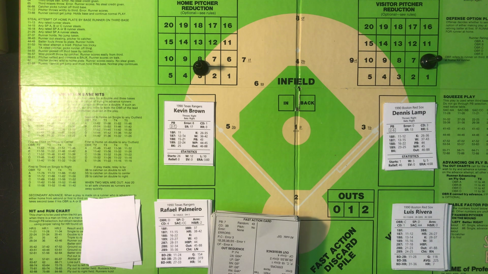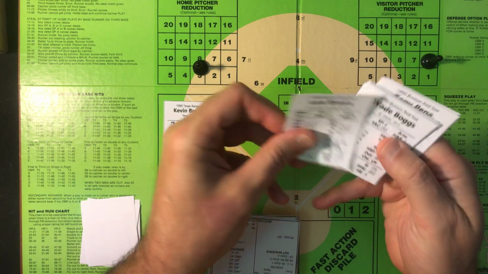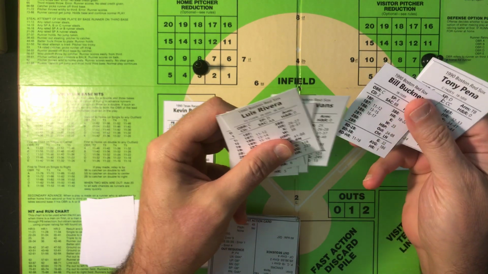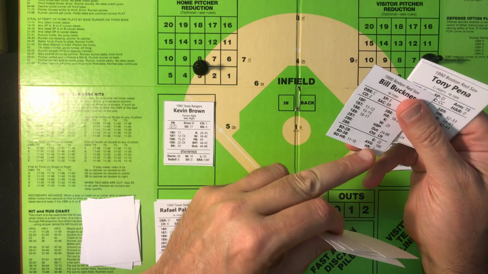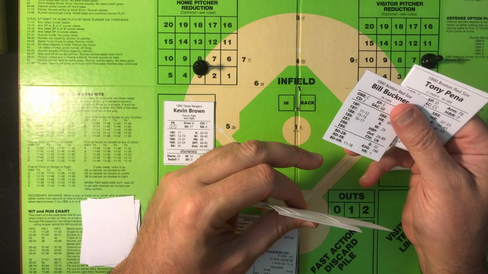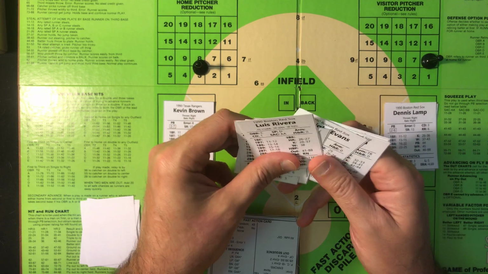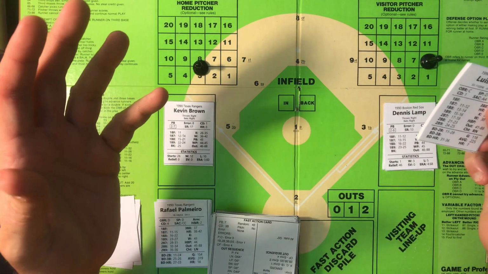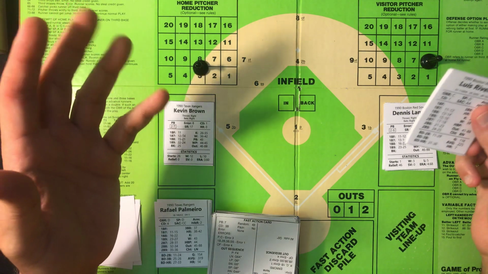So for me to do an actual historical lineups game where, for example, Bill Buckner had very few at bats in this season. He played in 22 games. His average was .186. He did hit a home run. Now, for me to get Bill Buckner, in a lot of other sets, it would be complicated.